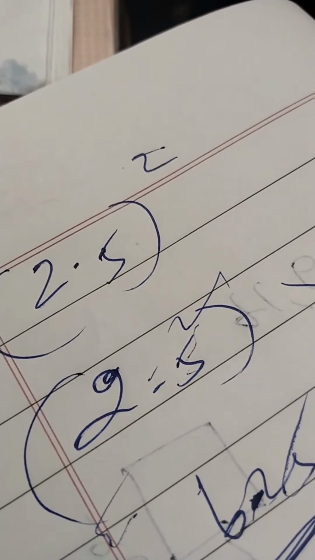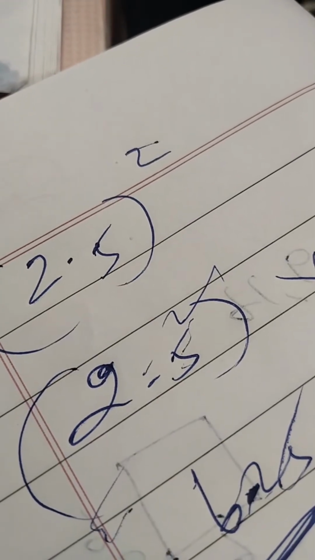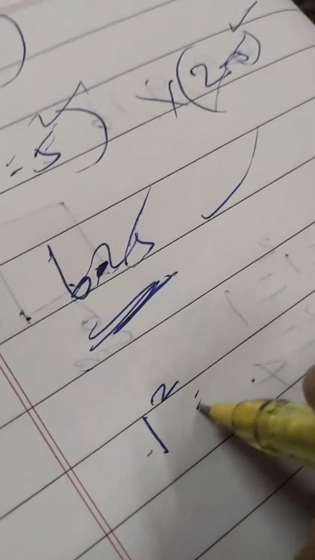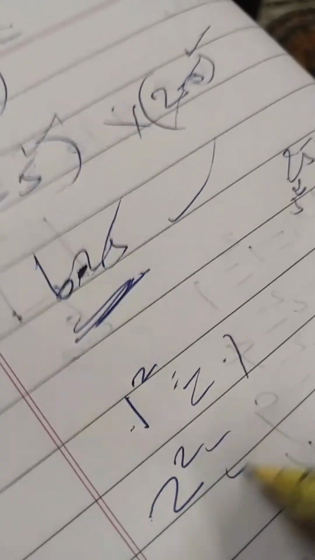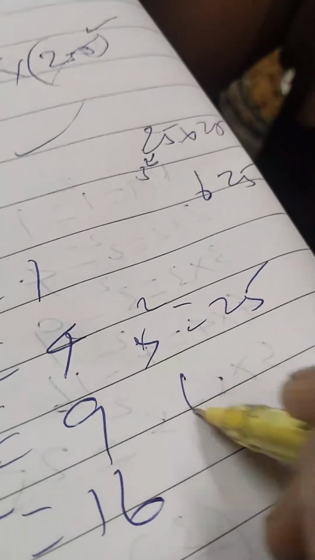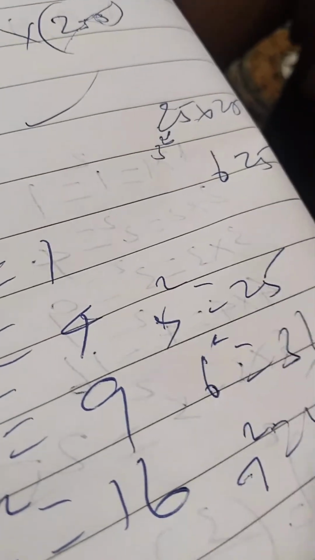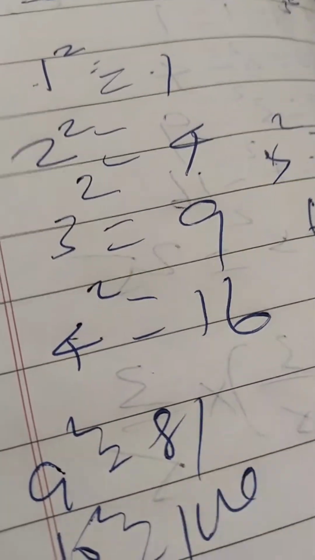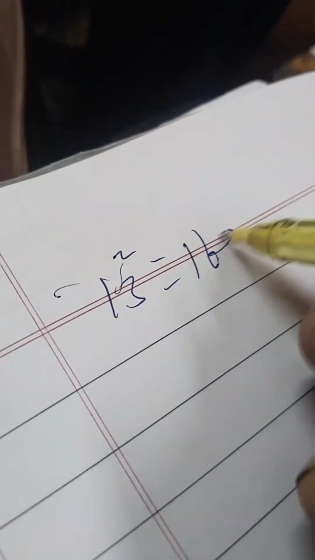Patterns and properties of perfect squares. Find the square of the first 20 natural numbers and fill in the table below. 1 square 1, 2 square 4, 3 square 9, 4 square 16, 5 square 25, 6 square 36, 7 square 49, 8 square 64, 9 square 81, 10 square 100, 11 square 121, 12 square 144, 13 square 169, 14 square 196.